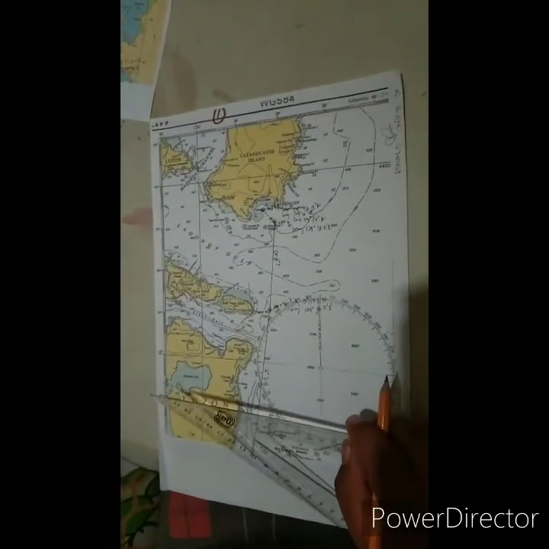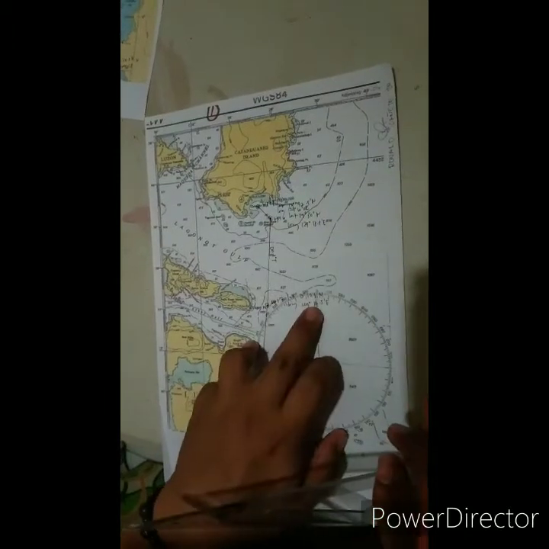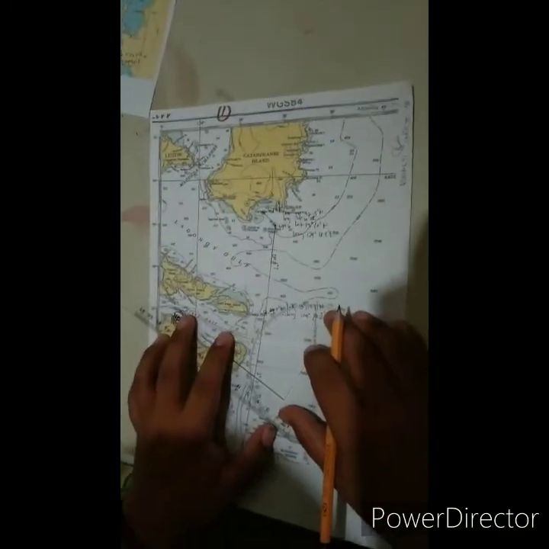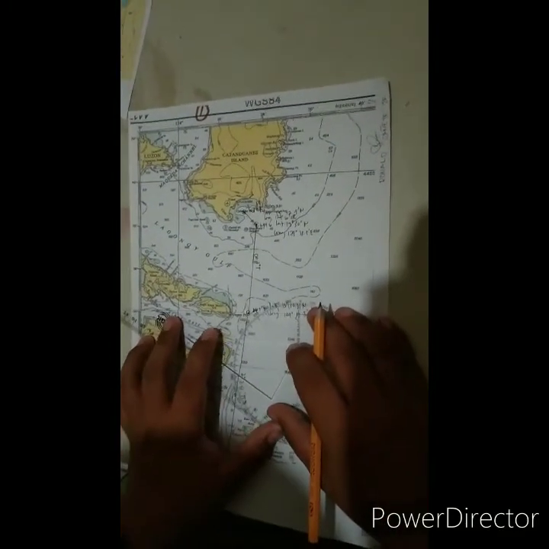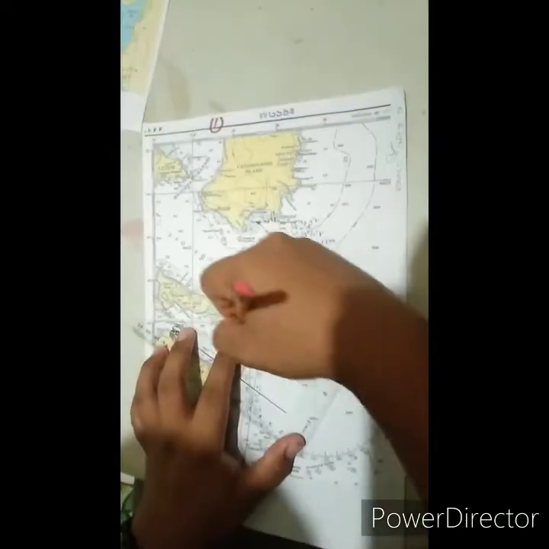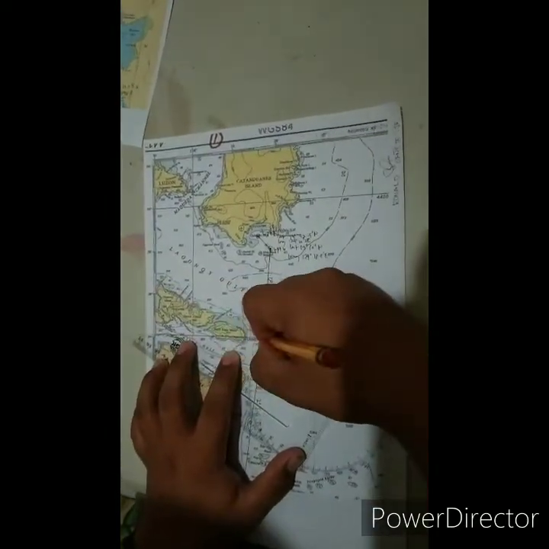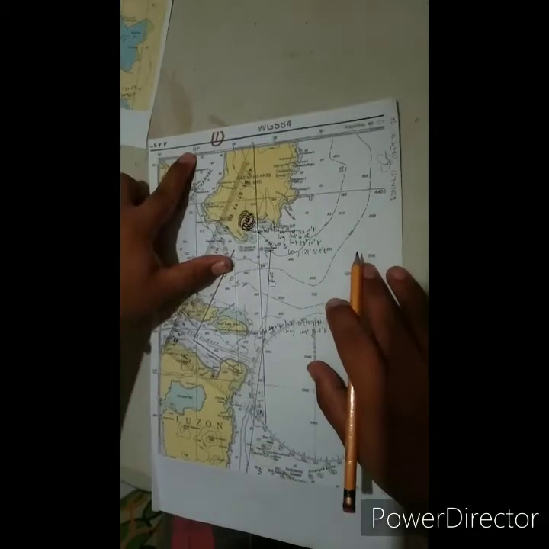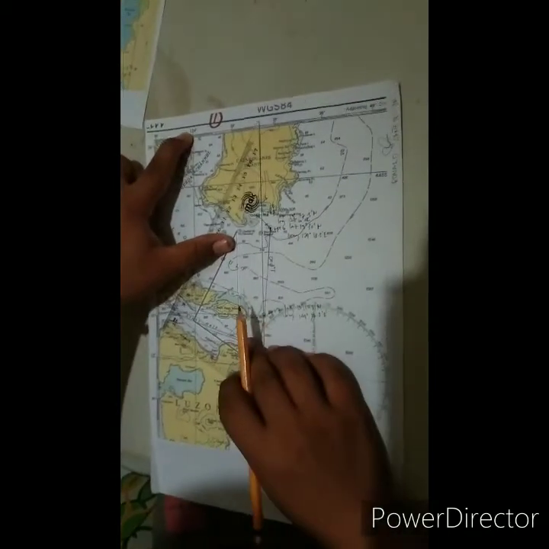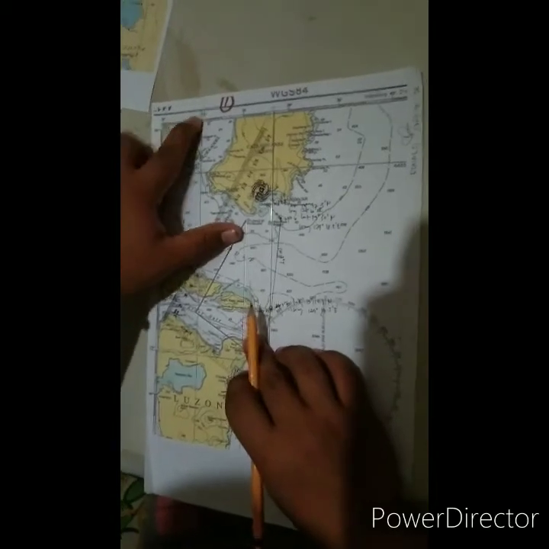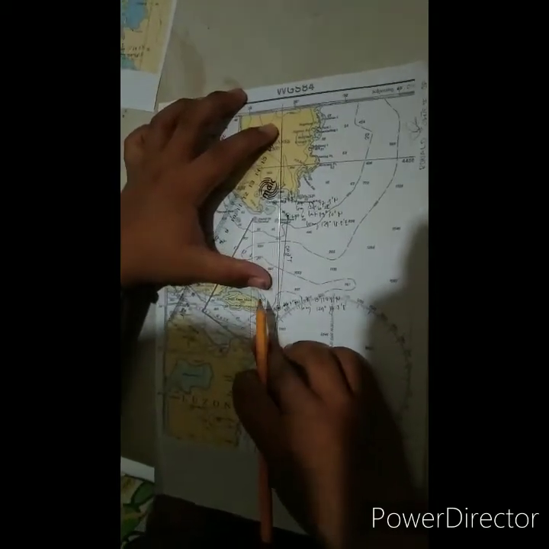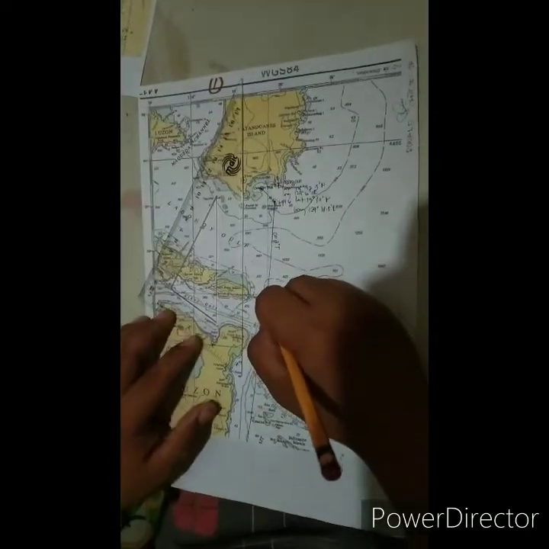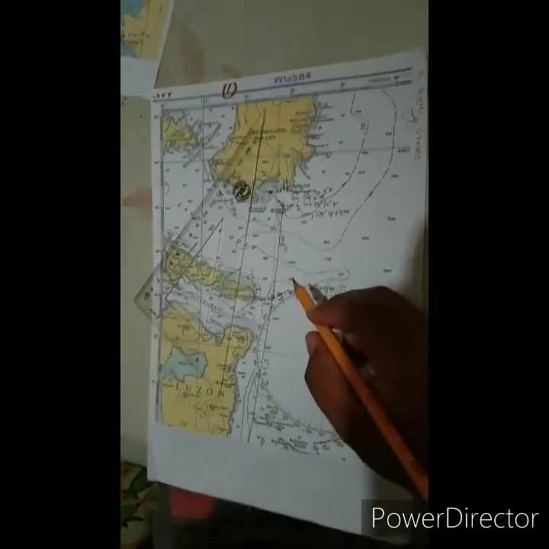We must find first the latitude, which is 13 degrees 10.8 minutes, and its longitude, which bears 124 degrees 17.5 minutes east, over here. So we have now our waypoint 5.